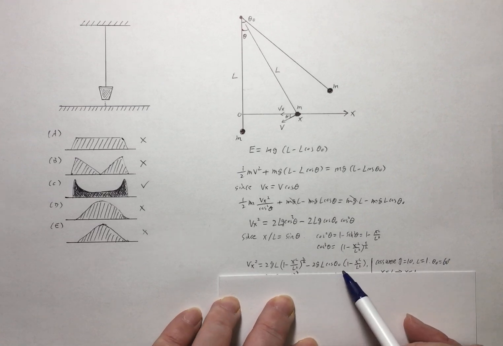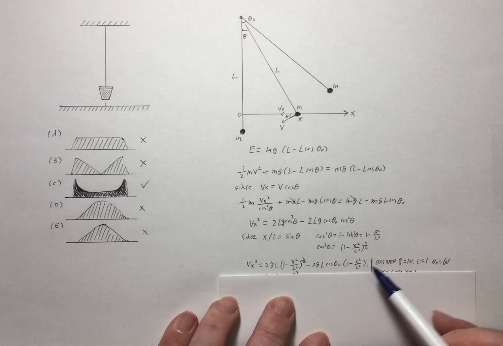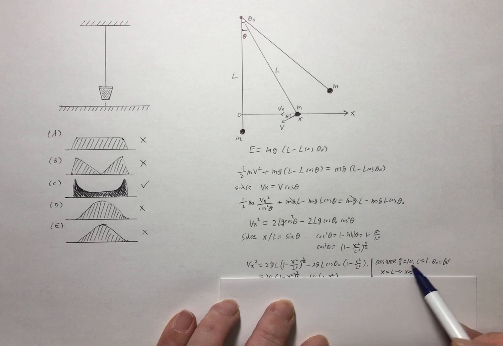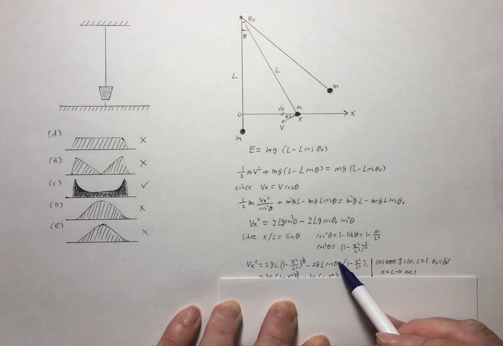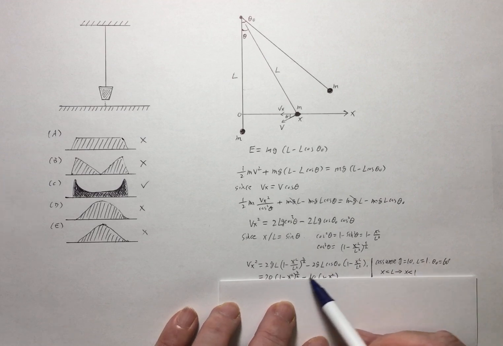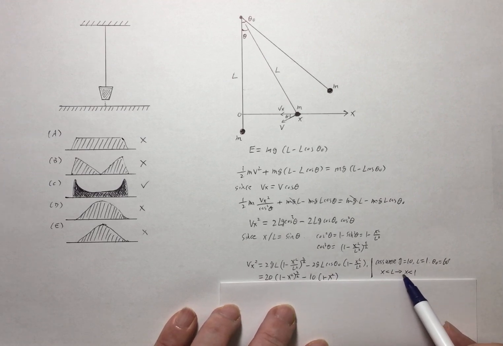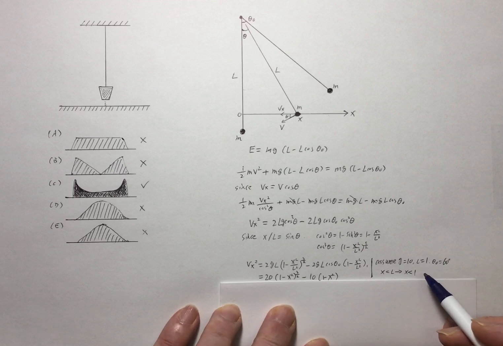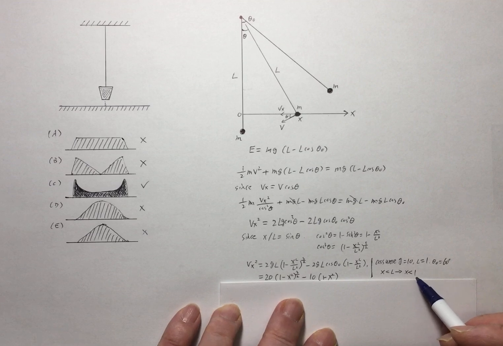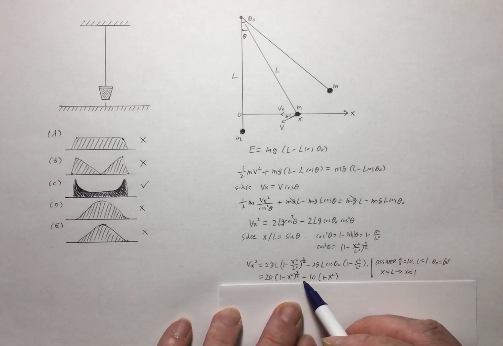It looks pretty complex, but now we assume g is 10, L is 1 meter, and theta 0 is 60 degrees. So cosine theta 0 is half. And then we plug this value here, and we know that x should be less than L, or x less than 1. Actually, x should be less than square root 3 over 2, but to make it simple, we assume x less than 1. So we have this term.